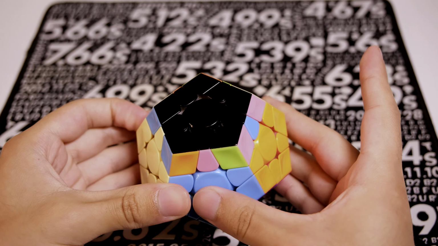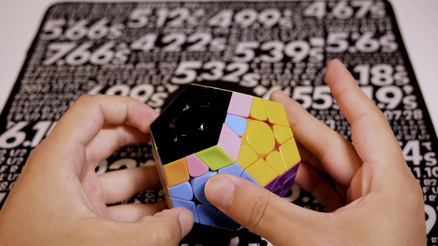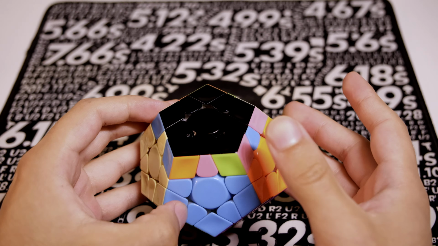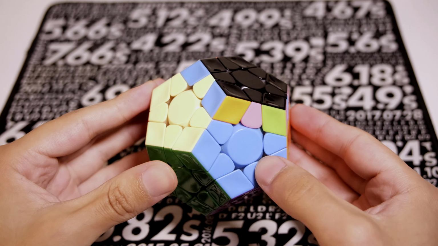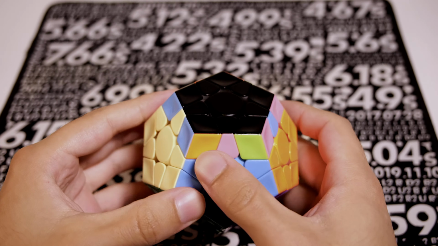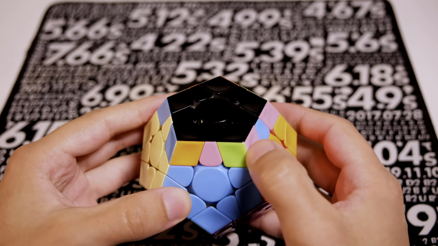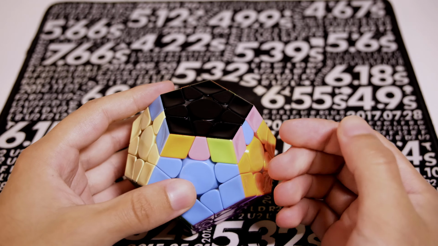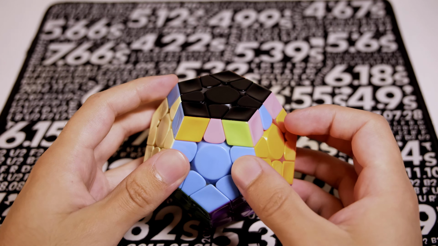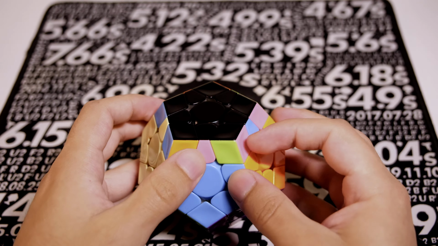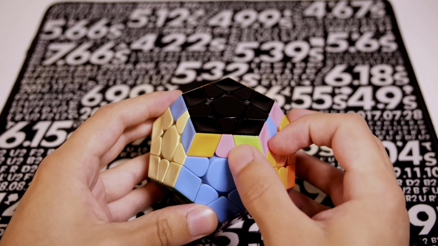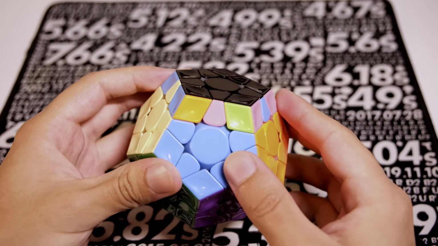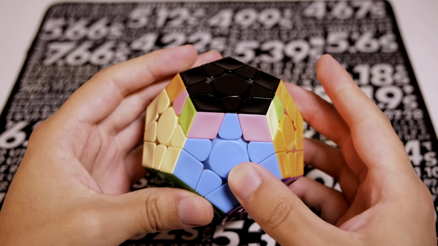Alright, those two were the only symmetric cases for L-Perms. The rest have mirrors to them. So for L3 plus, we will have a 1x2 pseudo block horizontally. And since there is a mirror case for this, we have to take into account what direction it's going in. So this is going to the right. This 1x2 is facing to the right like that. So for this case, we'll hold it like this and do this alg.